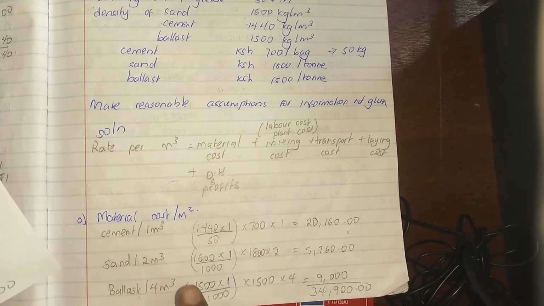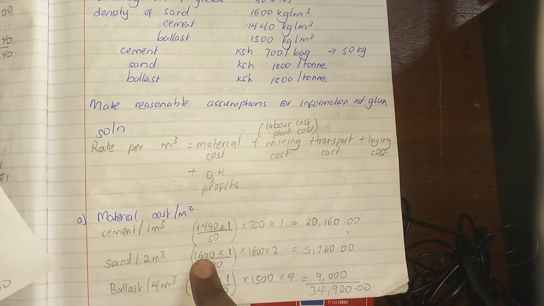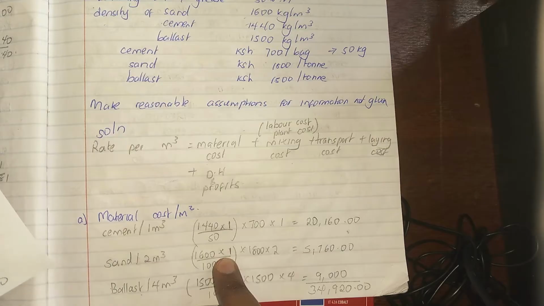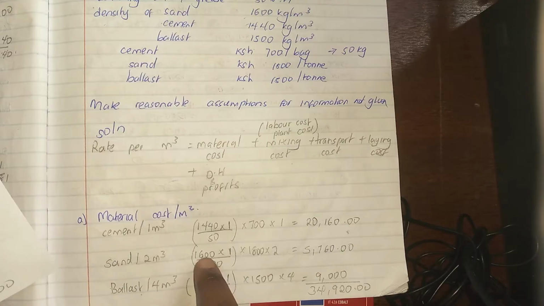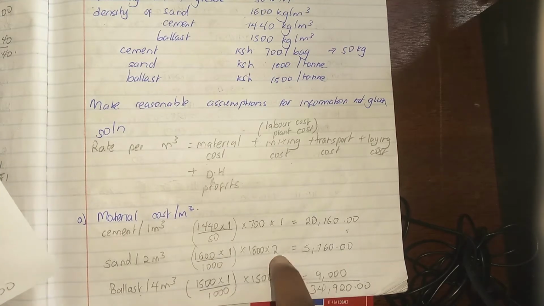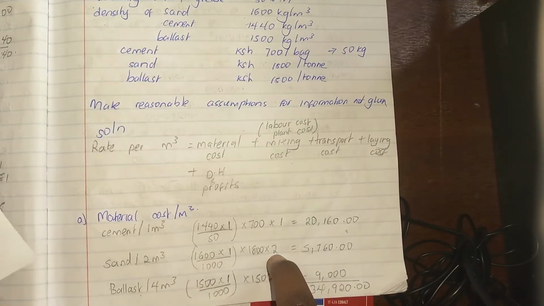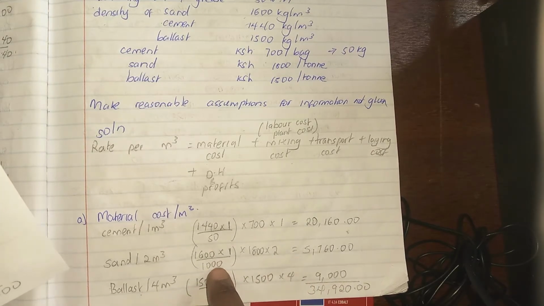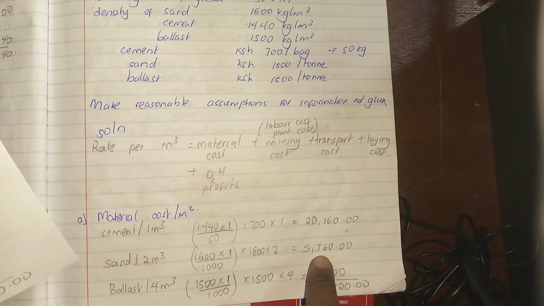Density of sand is 1600 times 2. We are finding the mass of sand, so it shall be 1600 times 2 divided by 1000, because density times volume 2, then you divide by 1000 to get the number of tons, then you multiply by 1800 shillings. You get cost of sand for 2 volumes will be 5760.